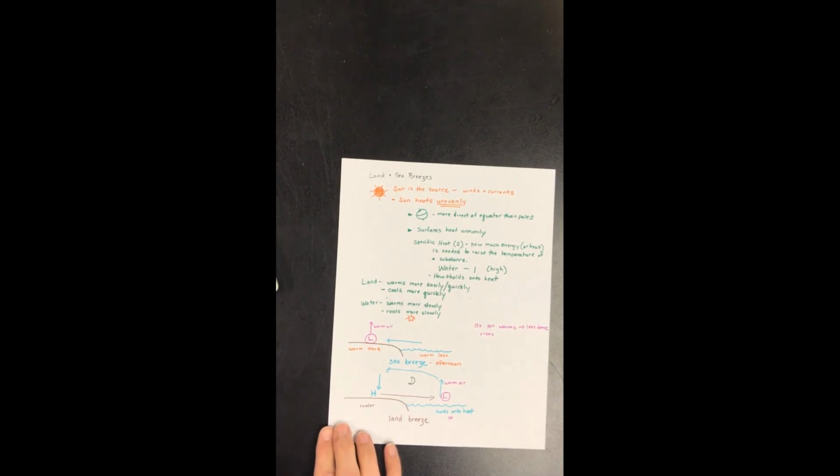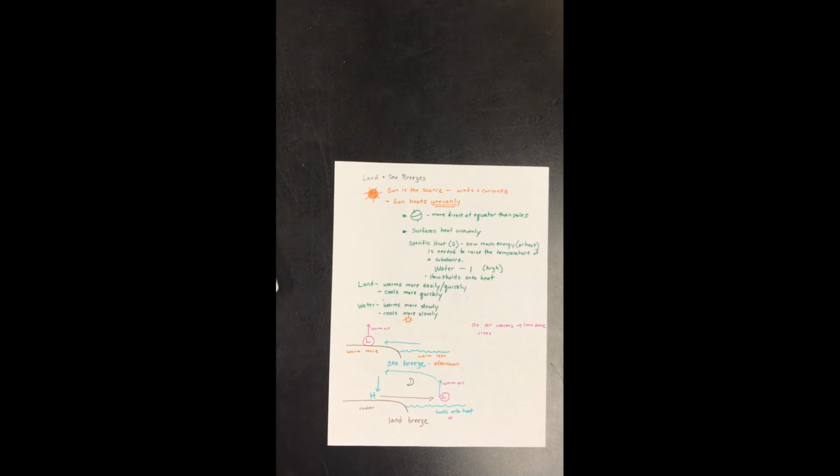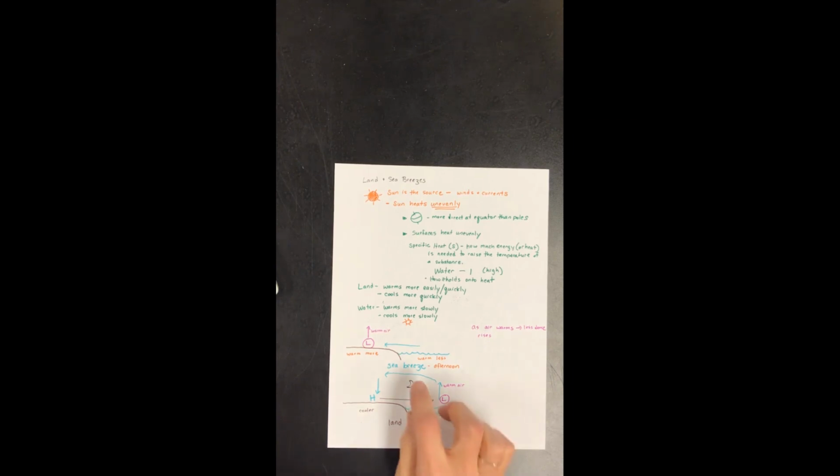And so that is all you need to know about land and sea breezes. Remember, a sea breeze tends to be in the afternoon, and we name the breeze according to where it comes from. So a sea breeze comes from the sea, a land breeze comes from the land. The sea breeze is during the day, and the land breeze is during the night.